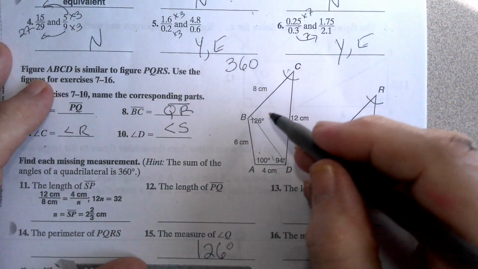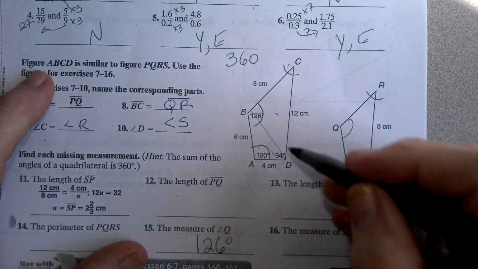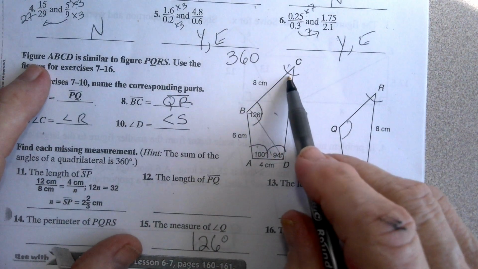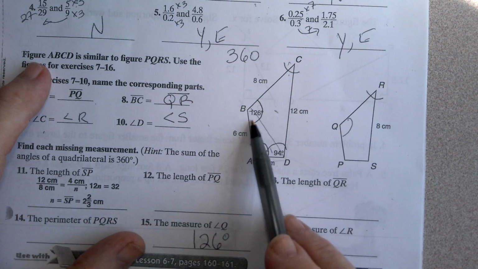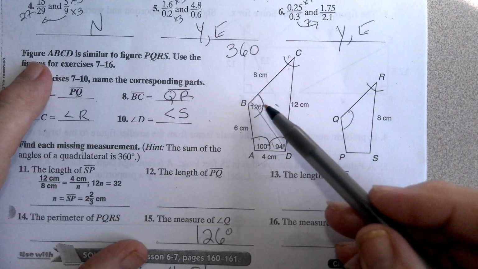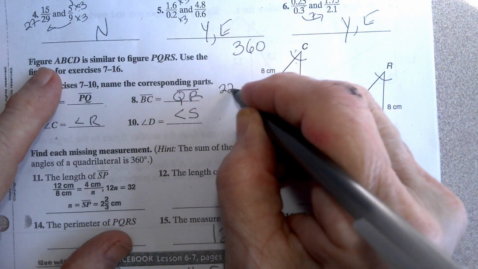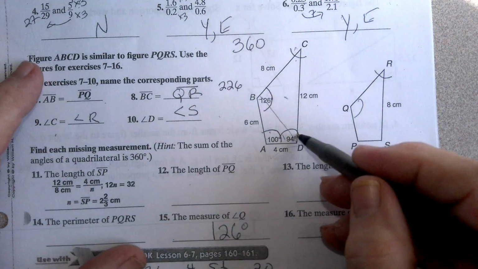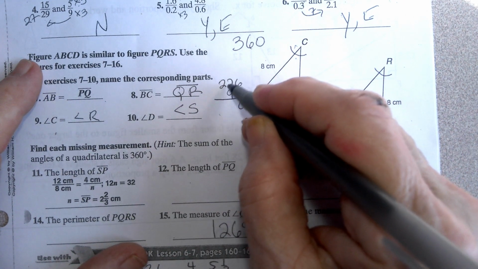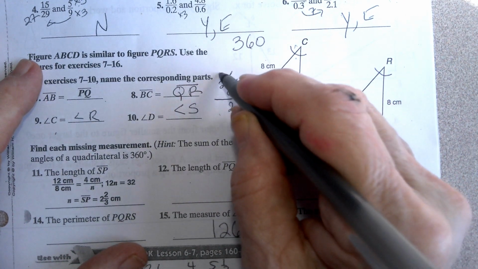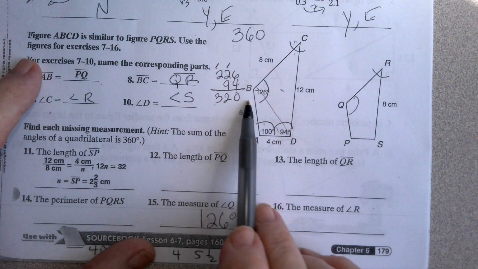So what if I already know that one of them is 126, another is 100, another is 94, and I'm just missing that one. Who knows what I'd have to do with these three? Add them up. So 126 and 100 is 226. And get this down on your paper. And plus the 94, just find a spot. So those three all together right now are 320.